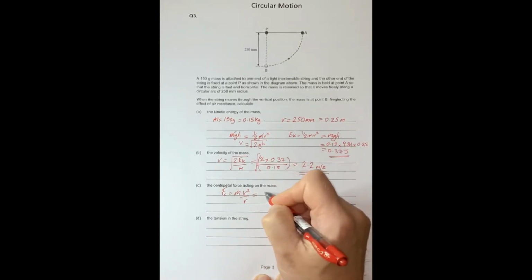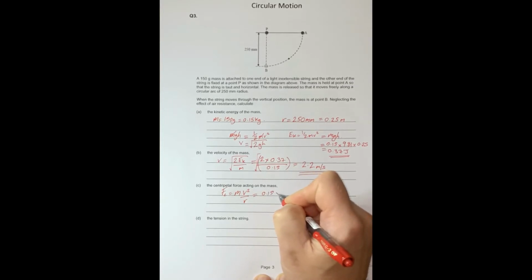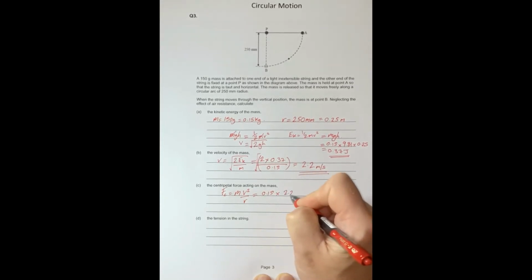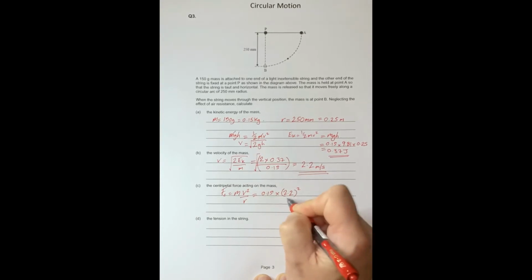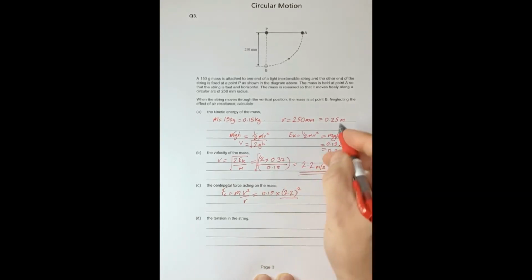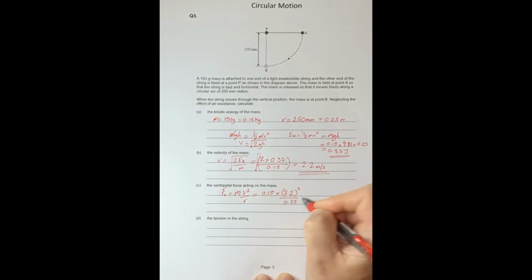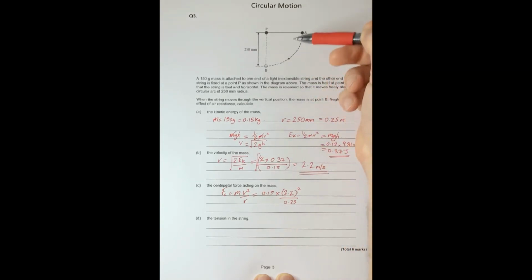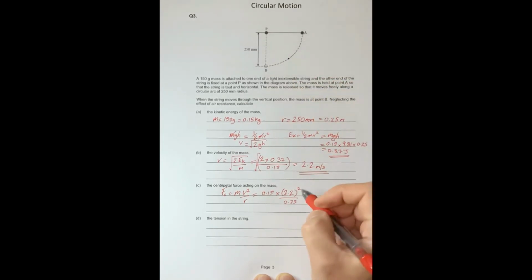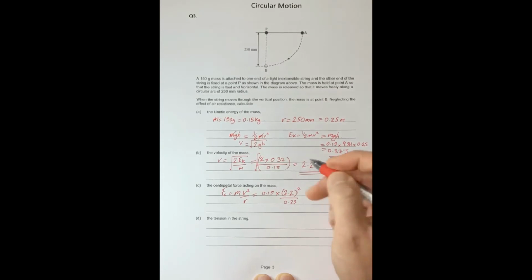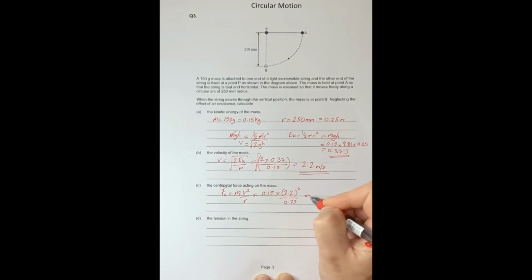So we've got 0.15 kilograms multiplied by a speed of 2.2 squared divided by the radius, which was 0.25. So that's the radius of this circle. So the circular path has a radius of 0.25. And putting those numbers in comes out as 2.9 newtons.